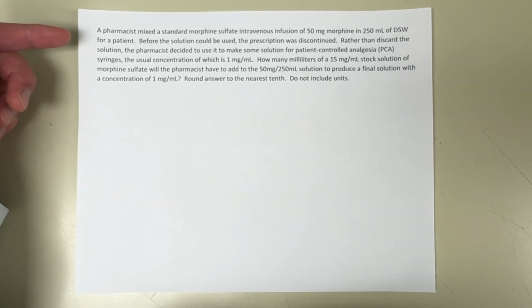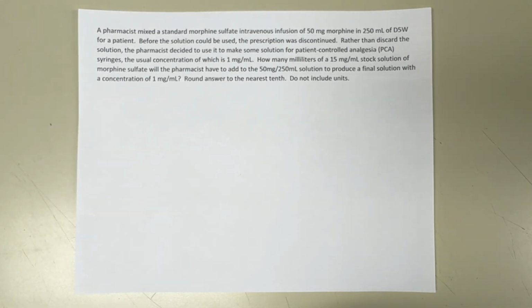A pharmacist makes a standard morphine sulfate intravenous infusion of 50 milligram morphine in 250 milliliter D5W for a patient. Before the solution could be used, the prescription was discontinued. Rather than discard the solution, the pharmacist decided to use it to make some solution for patient-controlled anesthesia syringes, the usual concentration of which is 1 milligram per milliliter.